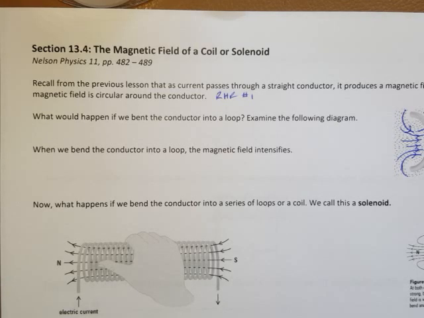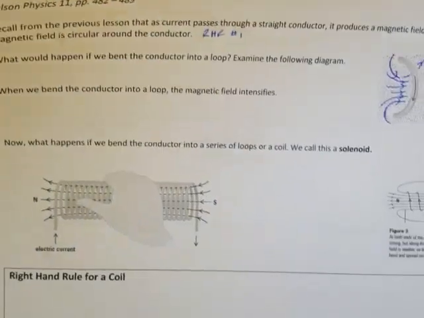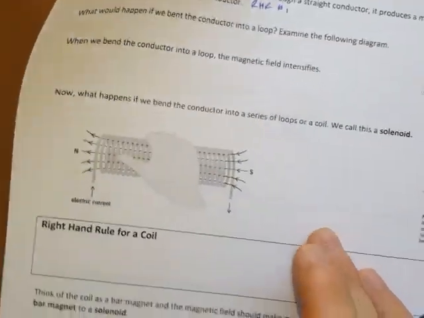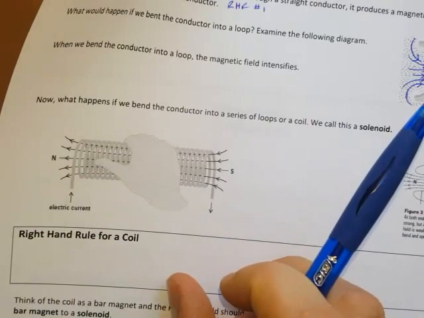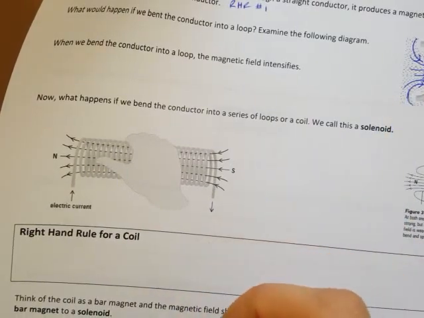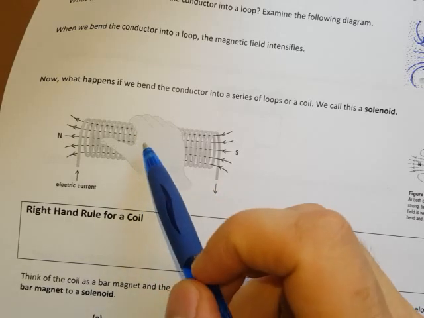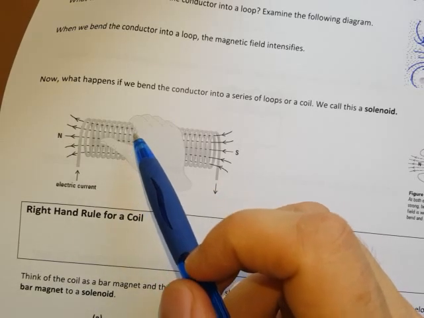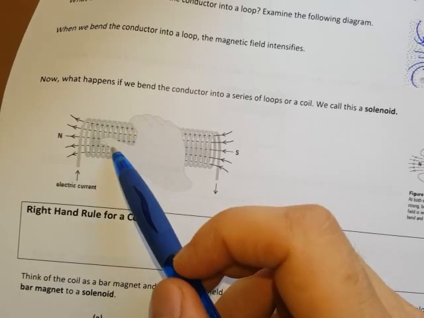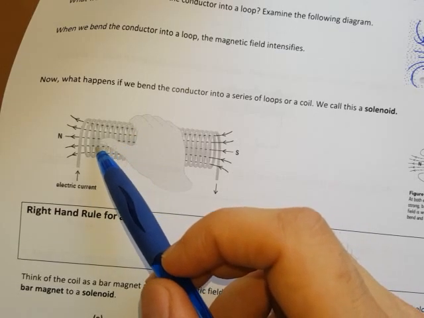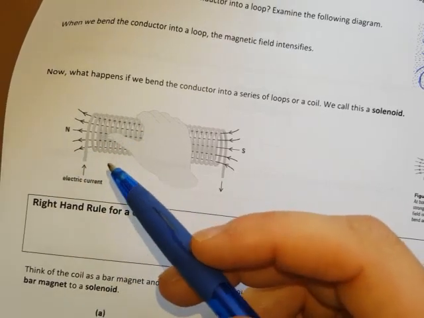Well, we have a new right-hand rule for a coil, and that states the following: if we put our fingers in the direction of the current around a coil, our thumb indicates the direction of the magnetic field.